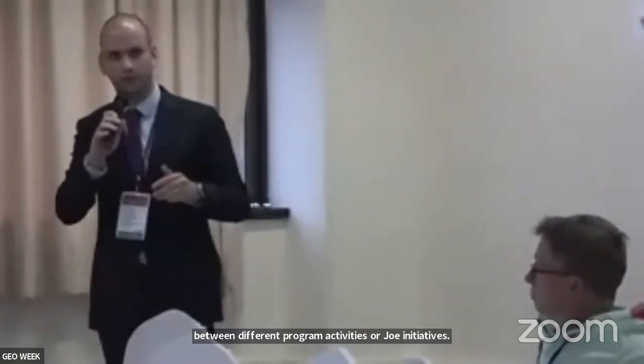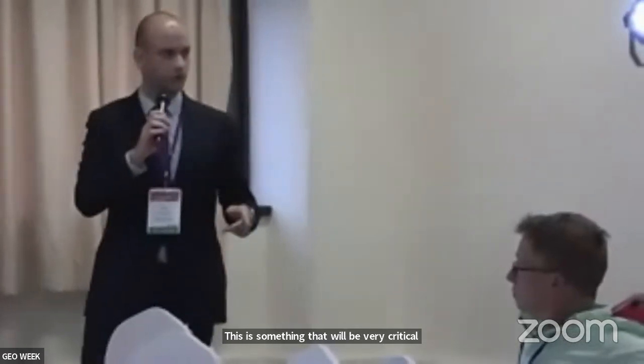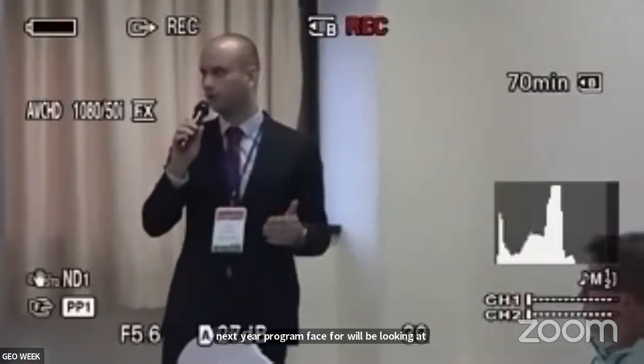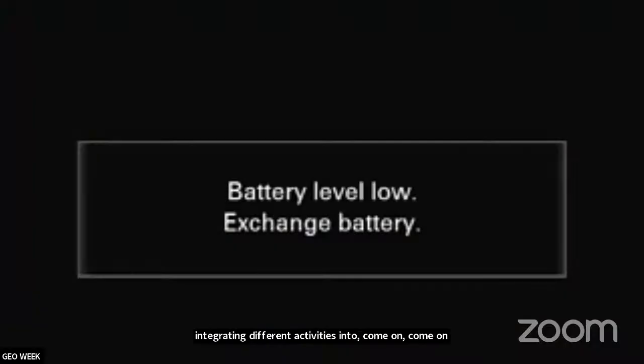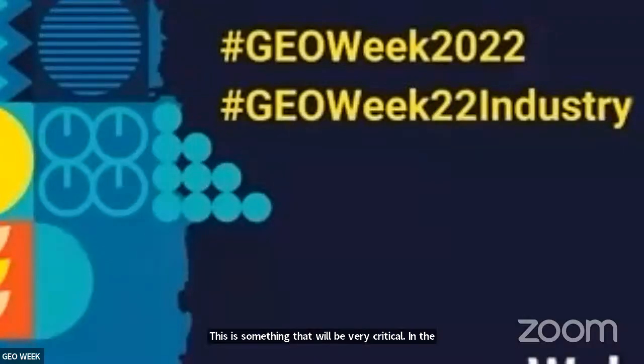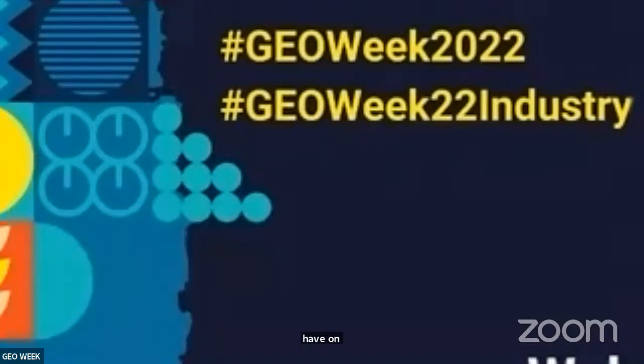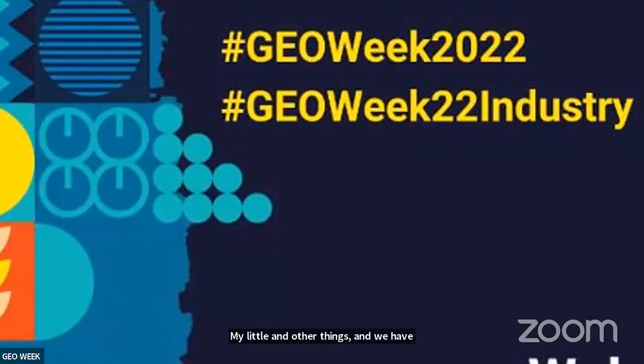This is something that will be very critical in the next GEO work program phase, where we'll be looking at integrating different activities into common projects about different what we call incubators, or at least integration activities on heat and health, on marine litter and other things. And we have already examples in the GEO Knowledge Hub of one activity actually using existing resources from another activity that were shared through the GEO Knowledge Hub. So we increased the trust and the interoperability and usability of the resources within the work program.